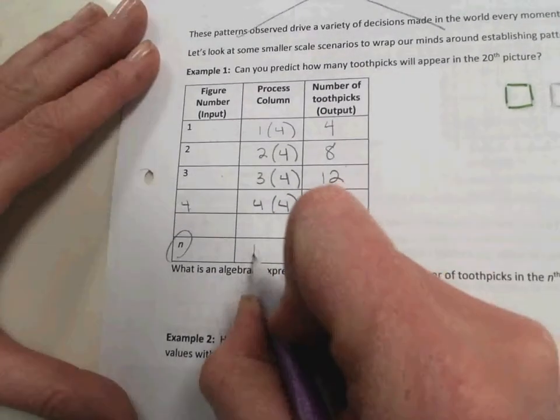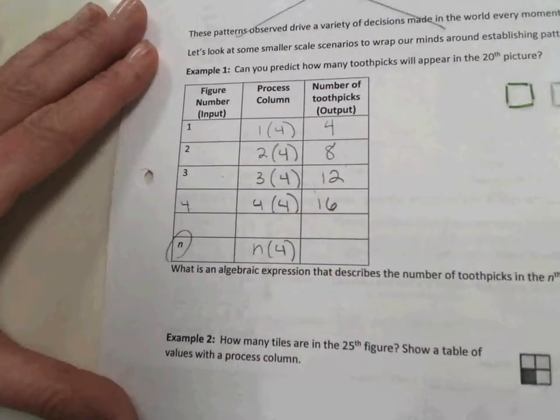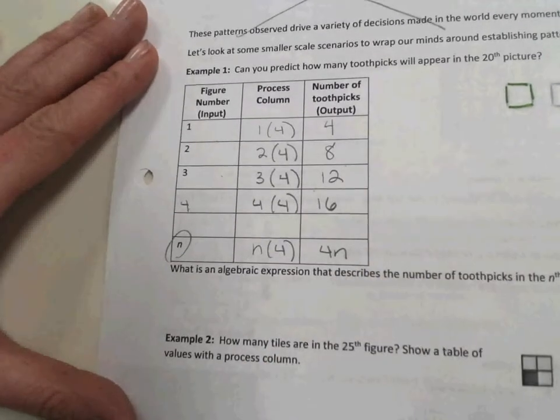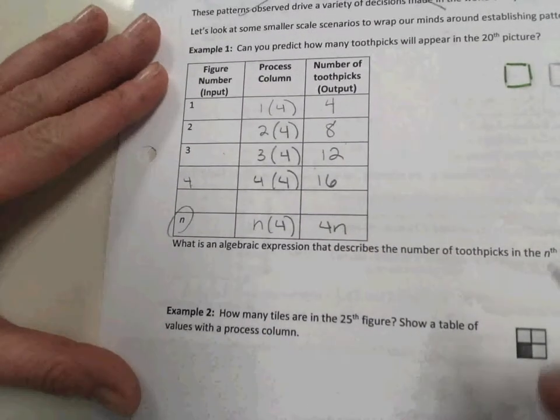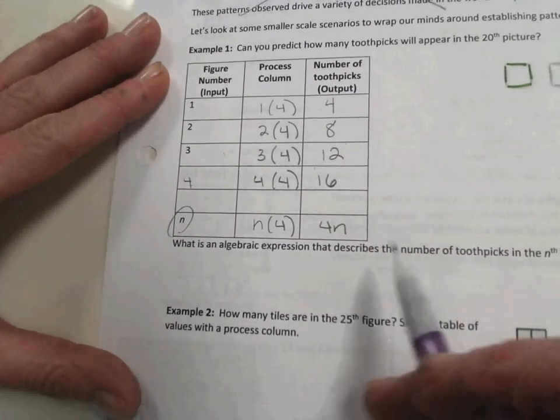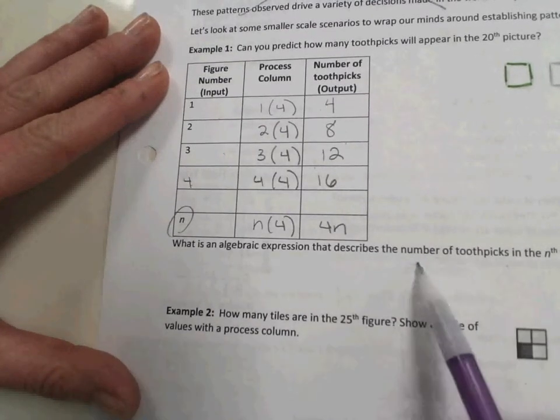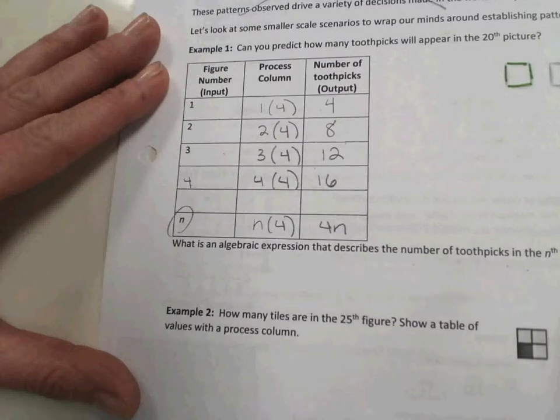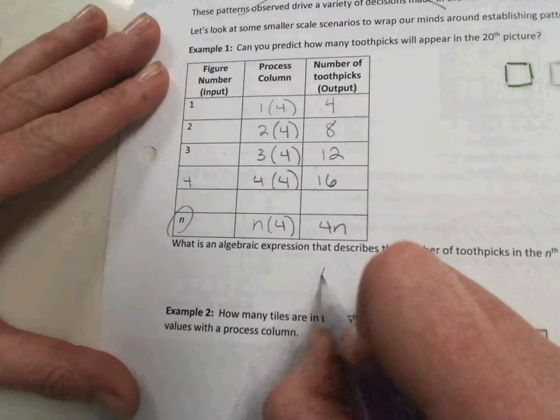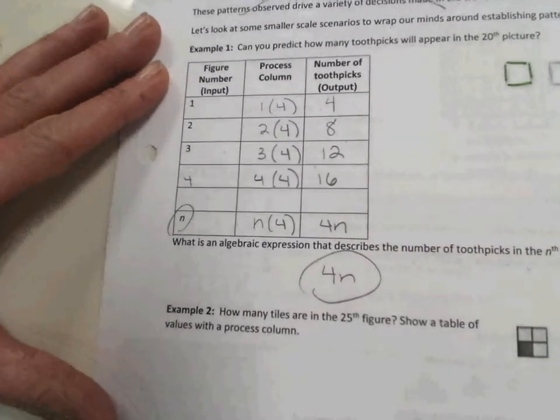So that would be n times 4. Or we would write that as 4n. And then below here it says, write an algebraic expression that describes the number of toothpicks in the nth figure. Well, we did that in our chart, so we're just going to rewrite that expression, 4n.